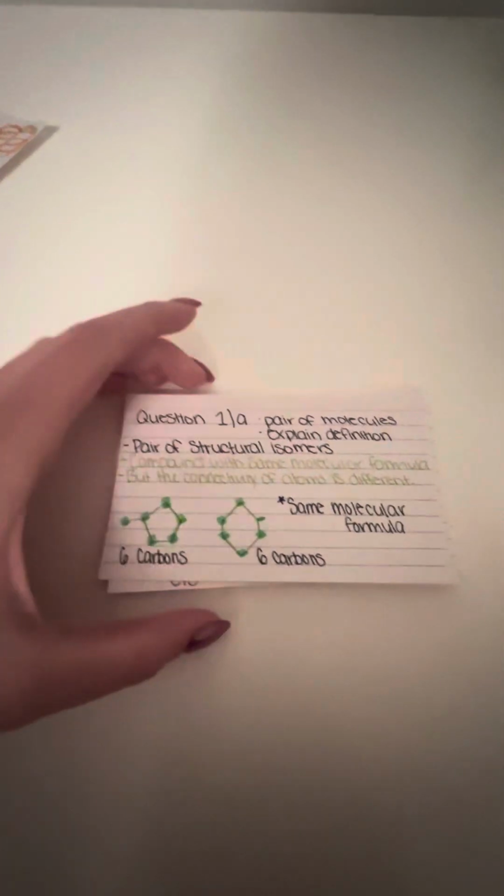Question 1 was to draw the pair of molecules and explain the definition. Question 1A was to draw the pair of structural isomers. My definition for structural isomers is that this is a compound with the same molecular formula, but the connectivity of the atoms is different. As you can see, they both have 6 carbons, but they do not look the same, and they have the same molecular formula.